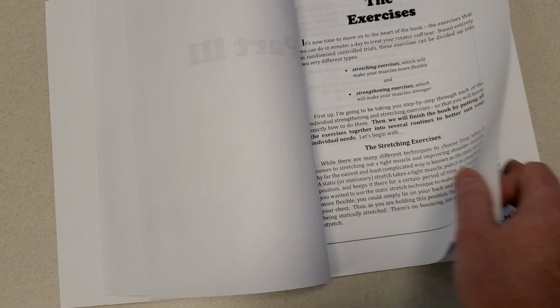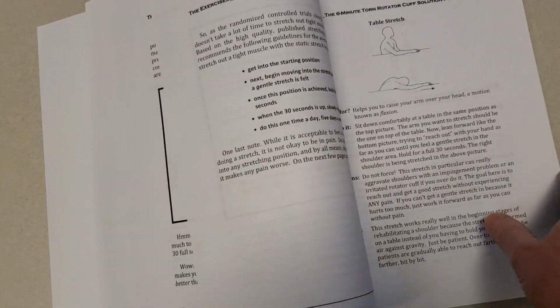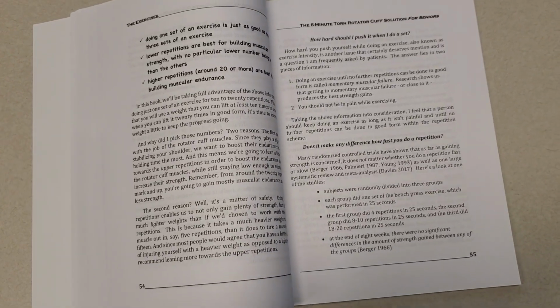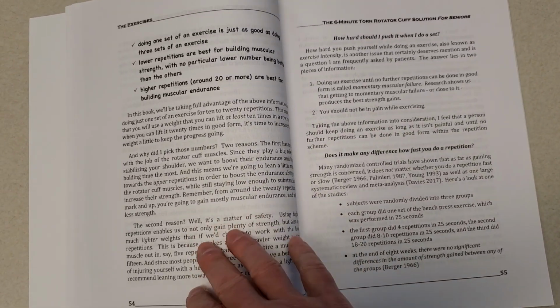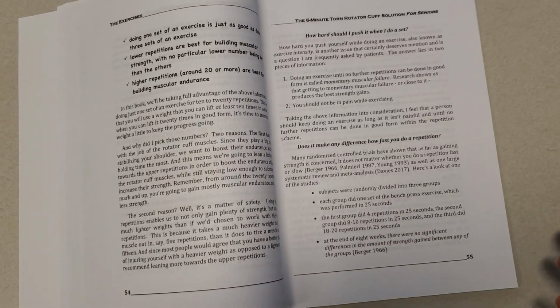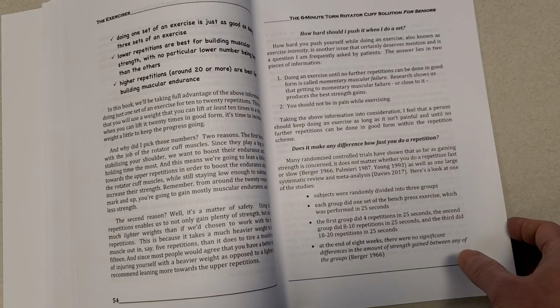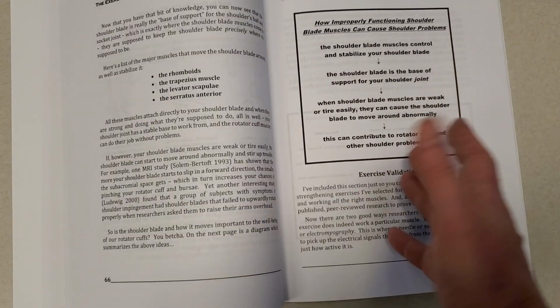To that end, the book ends with an exercise program. It has 3 different levels, beginning, intermediate, advanced, for wherever you're at. Some people just have an acute tear, hardly move their arm, they can't do that much, so you start at the beginning level. Some people have a small tear or it's just a nagging problem, but they can still do a fair amount of exercise, and you start with the advanced.